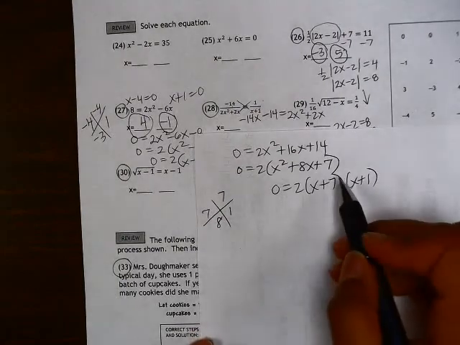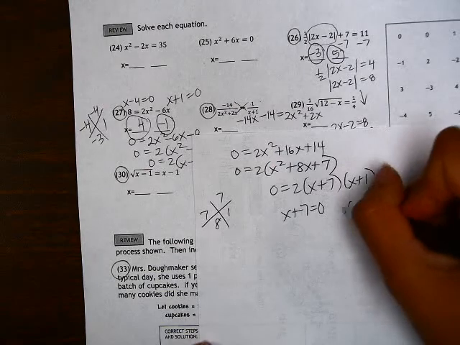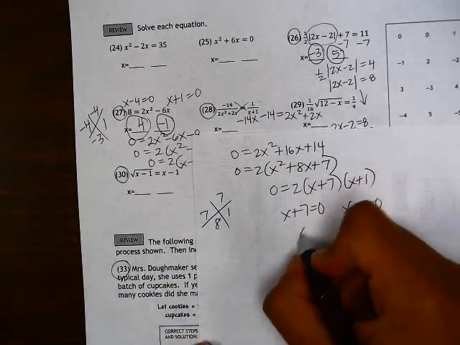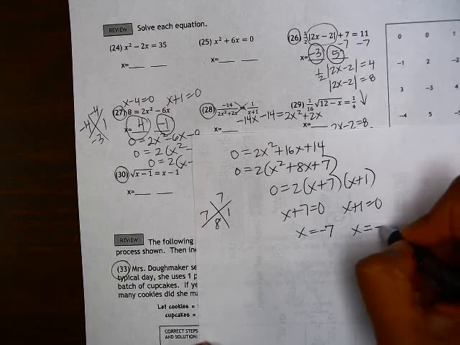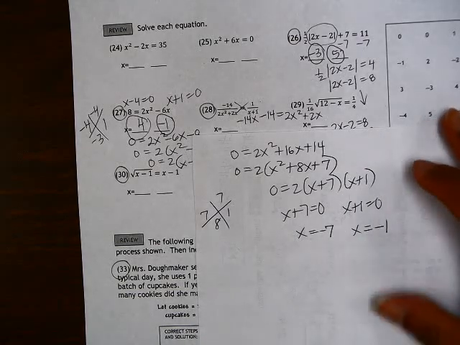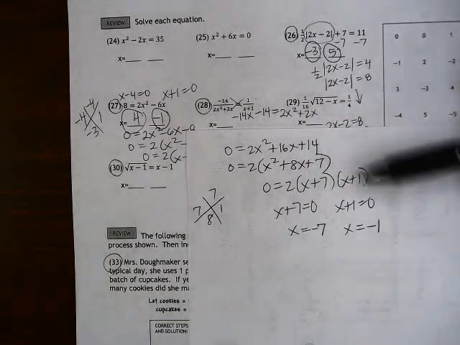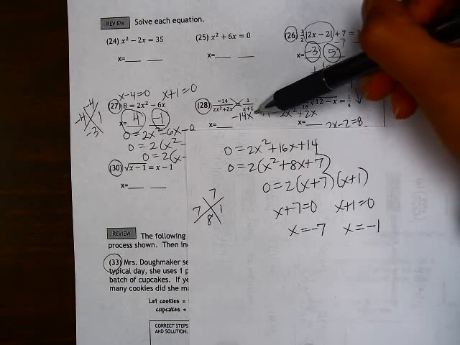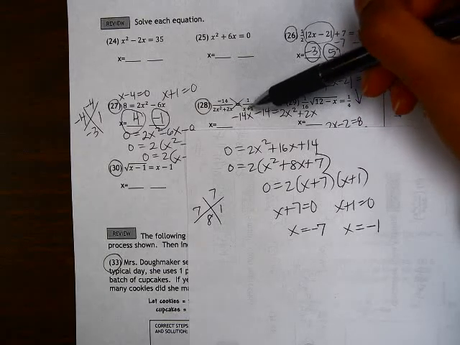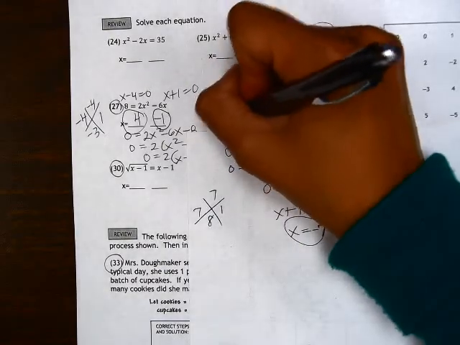Notice here that we have two factors, but we only have one answer blank. So that's a hint here that there's actually only one solution. One of the solutions we get here is x equals negative 7, and we also get x equals negative 1. This is a case where we actually have what's called an extraneous solution. If we plug negative 1 back into this equation, the denominator becomes 0, which is undefined. So our only solution here is x equals negative 7.